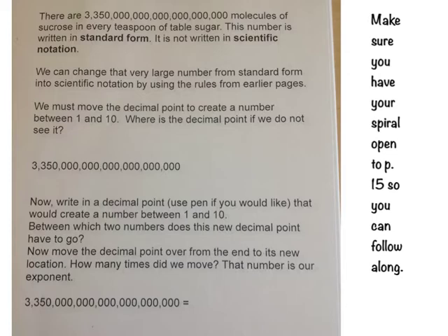The number, that really big one that's written up there, is written in standard form because it's really big. It's not written in scientific notation. We can change this really large number from standard form into scientific notation by using the rules from the earlier pages. So the first rule is we must move the decimal point to create a number between 1 and 10. Where is that decimal point if we don't see it?